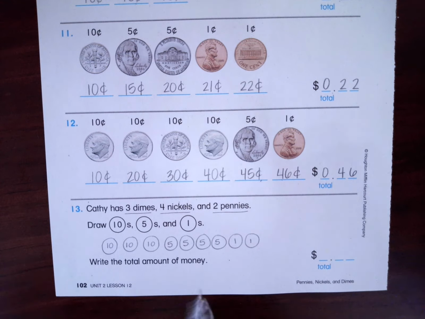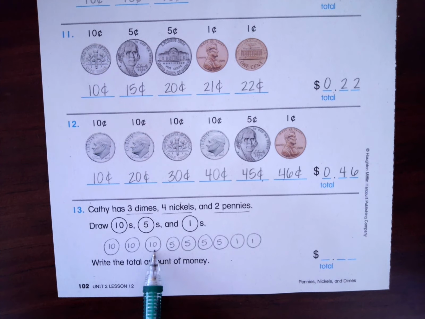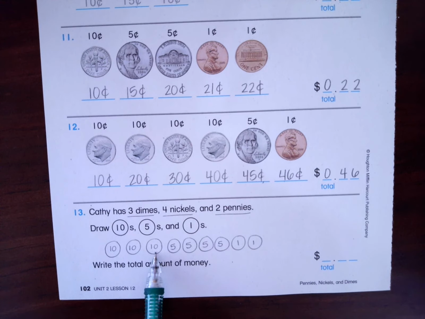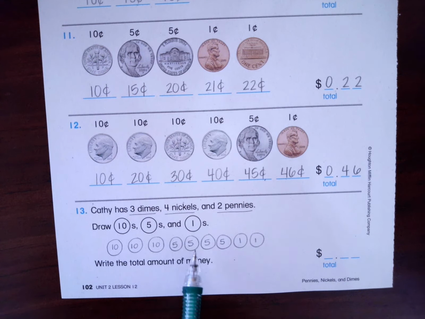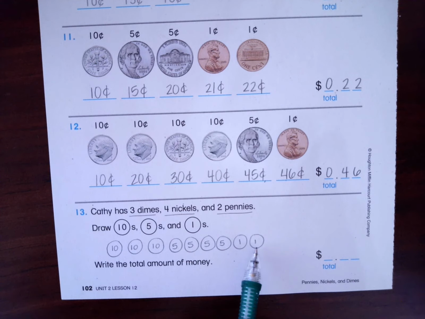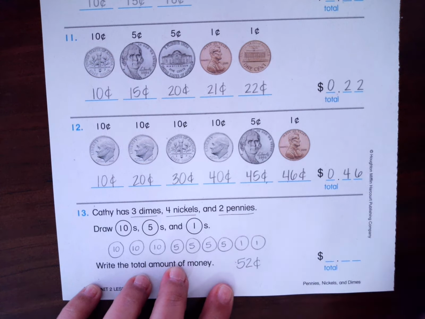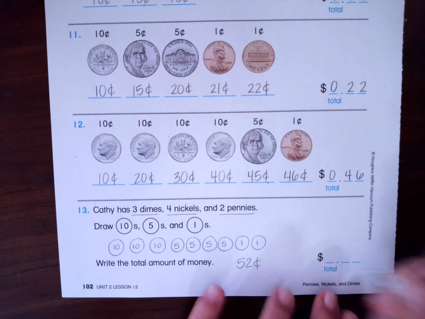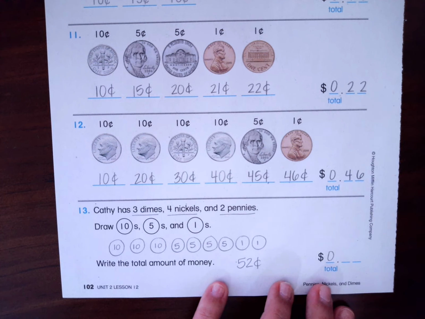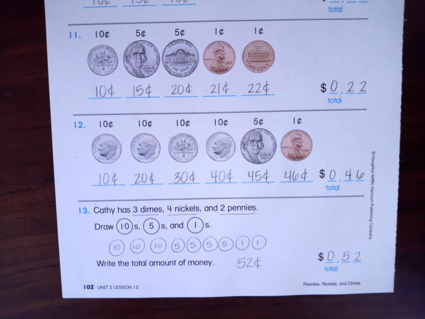So now I'm going to find out how much money I have. I'm going to start by counting by tens. 10, 20, 30. Now I'm going to switch and count by 5s. 35, 40, 45, 50, 51, 52. So I have 52 cents. Now, if I want to write that in dollar notation, I know I have $0. And then I have a 5 and I have a 2.